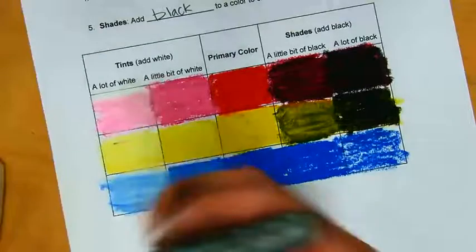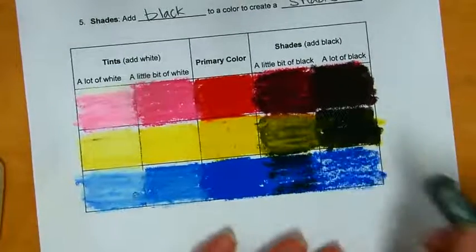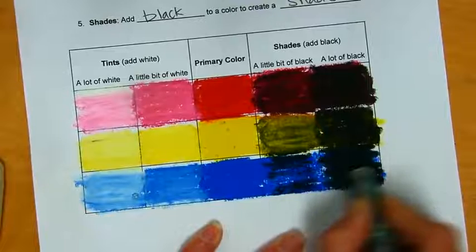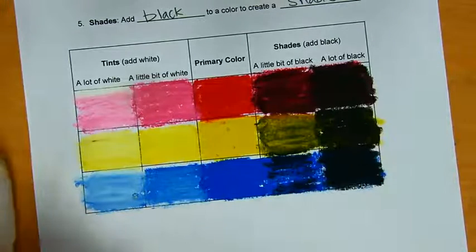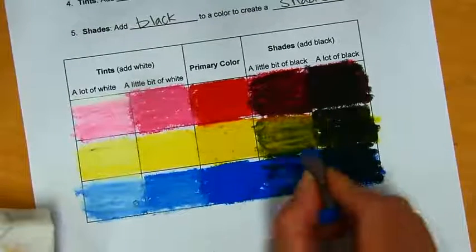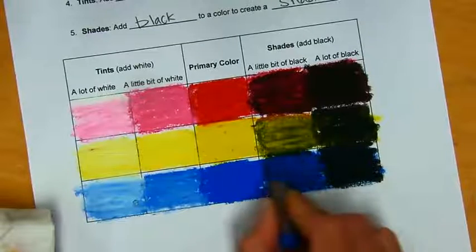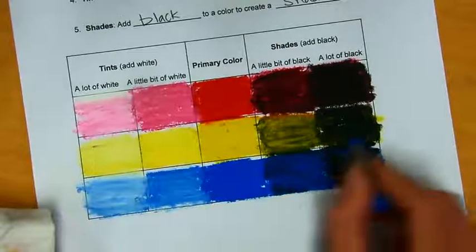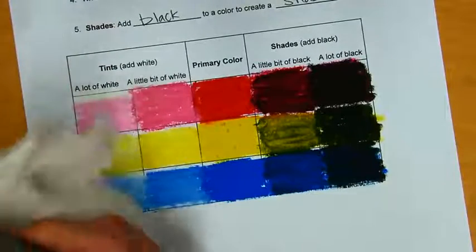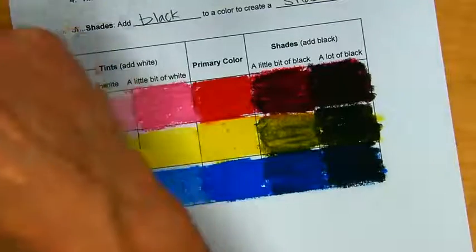Get out your black. A little bit of black to that 4th box and then a lot to that last box. Clean that black off. And then if you need to get the blue back out to blend that first shade, just fine. You can even hit that last one a little bit if you need to. And then clean up your blue with your wipe. How about that? And then go ahead and put those back in the Ziploc baggie.